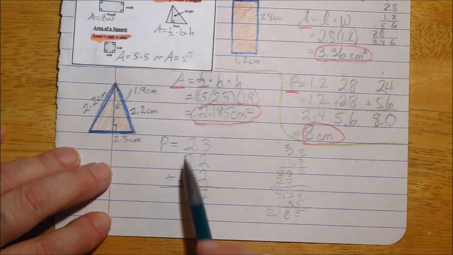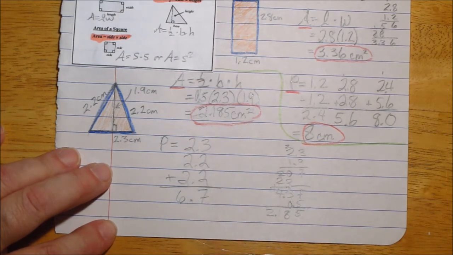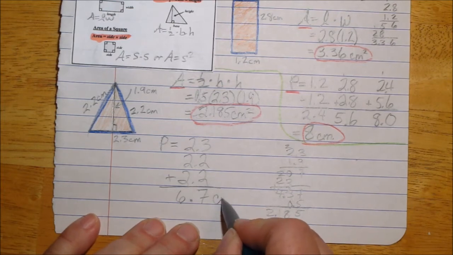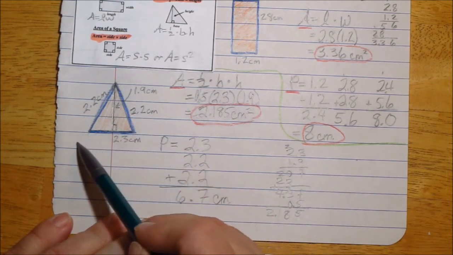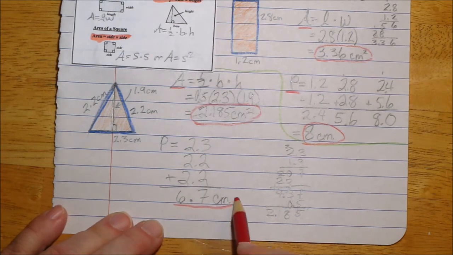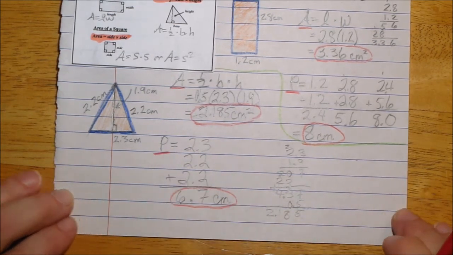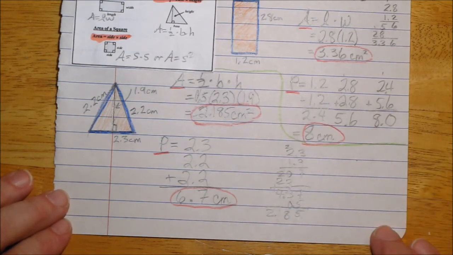I've got 3 times 2 is 6. 2 plus 2 plus 2 is 6. And this is centimeters, not squared, because now we're measuring a linear, all in a line around the shape. And so that is just simply centimeters, not squared, not cubed. So that's my perimeter for the triangle. So we've got area for this triangle and perimeter for the triangle. And that is the end of the notes.